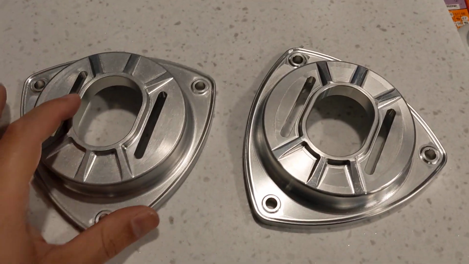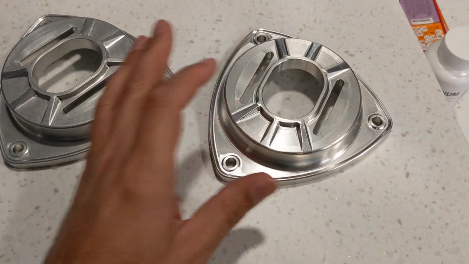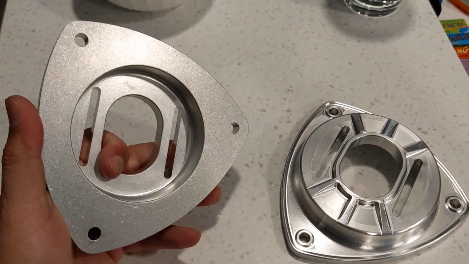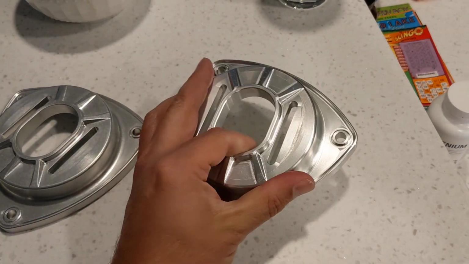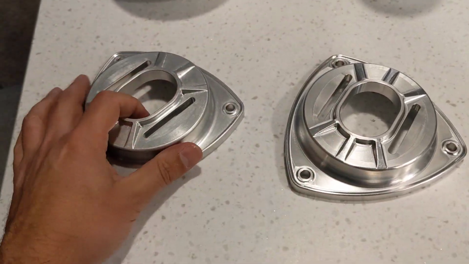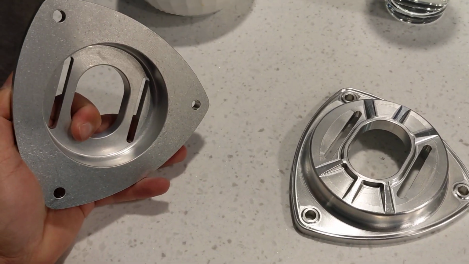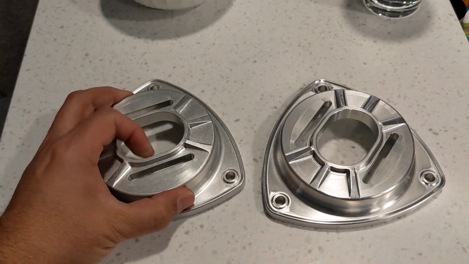These are my prototypes. I just have them finished today. One of them has been tumbled. You see the finish, versus this one is raw, fresh cut, machined. There you go. Now, why were these $1,200? Well, prototypes are freaking expensive.